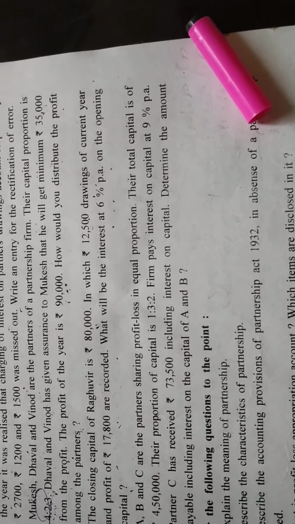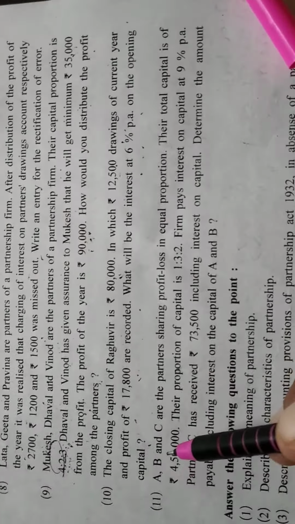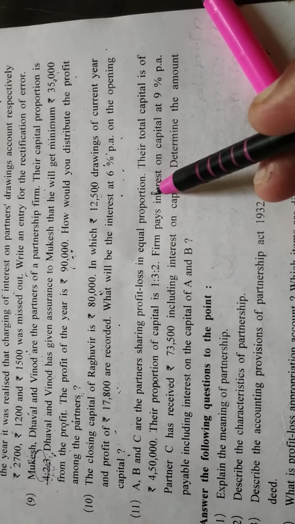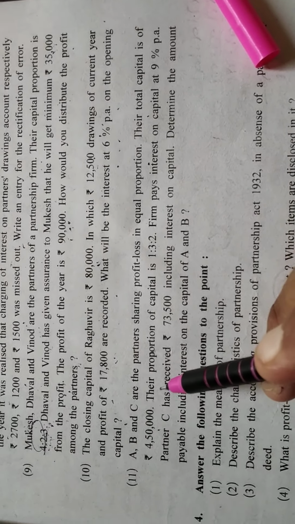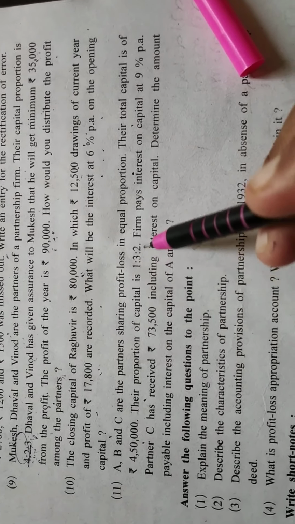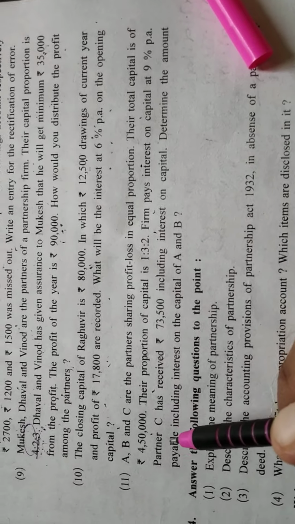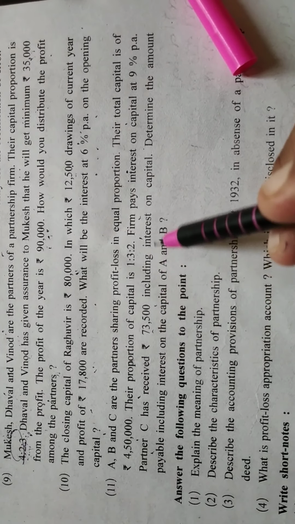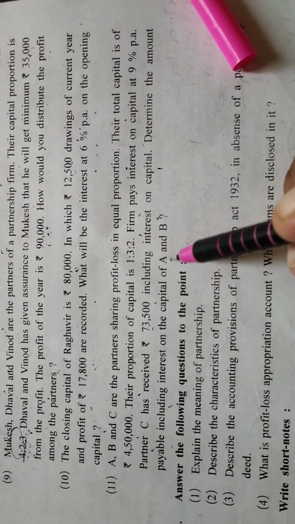Now we go for the next sum, question number 11. Here it is given: A, B and C are partners sharing profit and loss in equal proportion. Their total capital is 4,50,000. Their proportion of capital is 1:3:2. They first receive interest on capital at 9% per annum. Partner C has received 73,500 including interest on capital. Determine the amount payable, including interest on capital, to A and B.